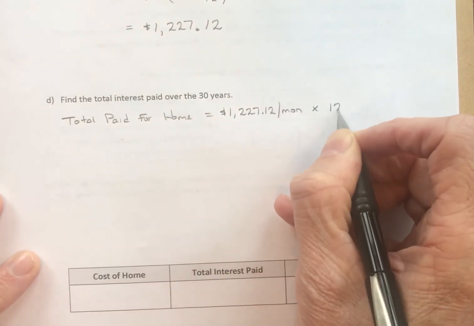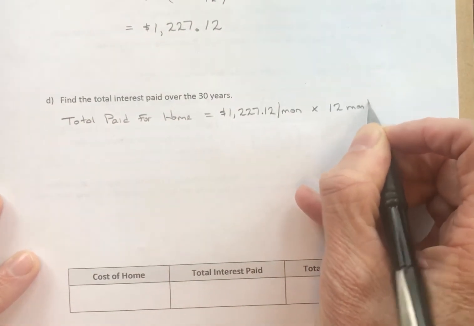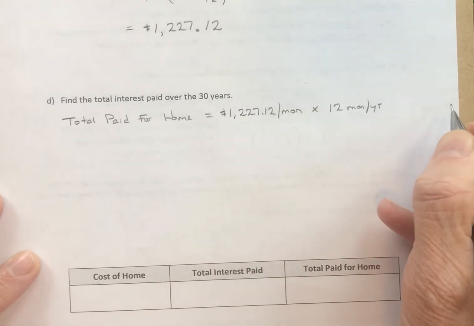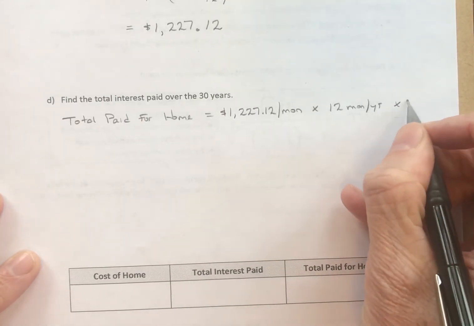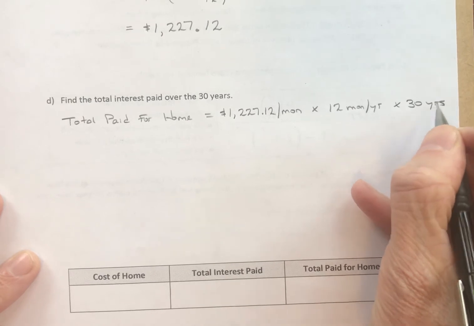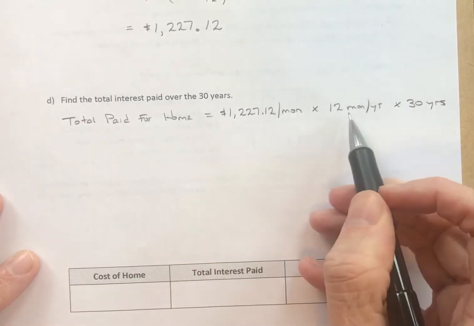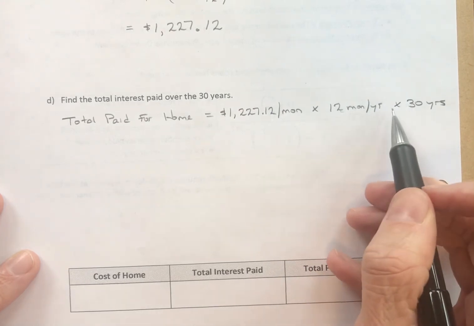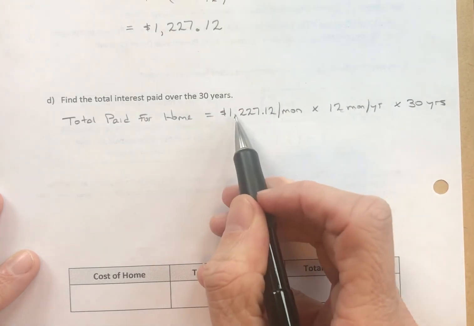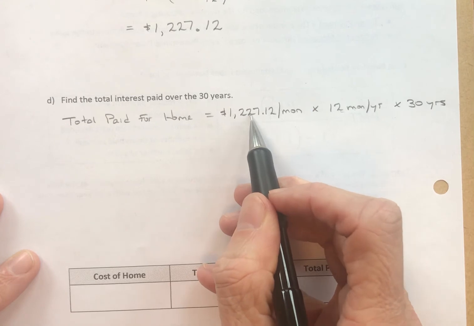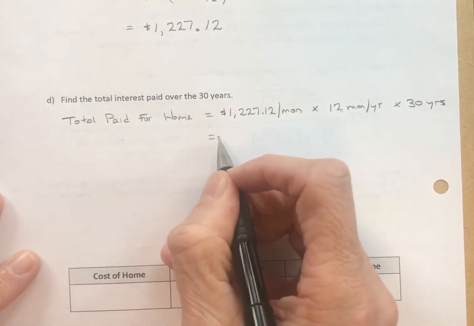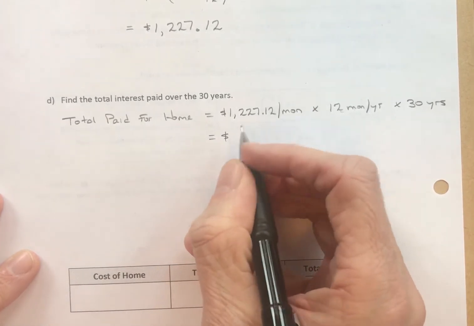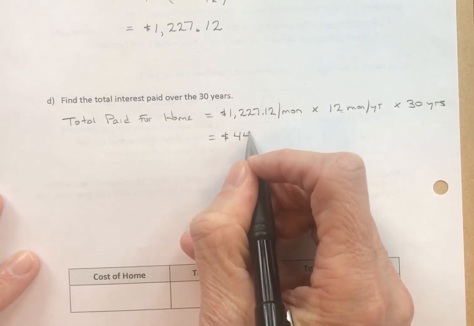You do that for 12 months in a year, and you're going to do that for 30 years. So you're going to make 360 payments, 12 times 30, of $1,227.12.